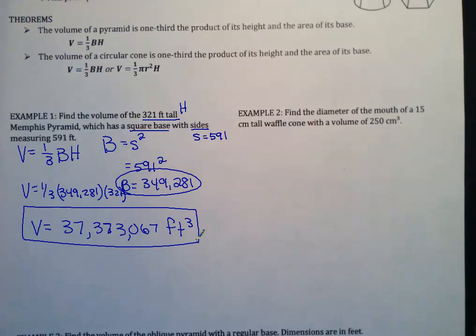All right. Example 2. Find the diameter of the mouth of a 15 centimeter waffle cone with a volume of 250 centimeters cubed. That's in Memphis. What? That'd be fun. Okay, so what shape is a waffle cone? Like, what's the shape of the base? A cone. It's a cone.